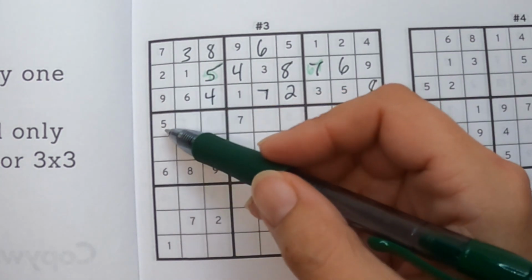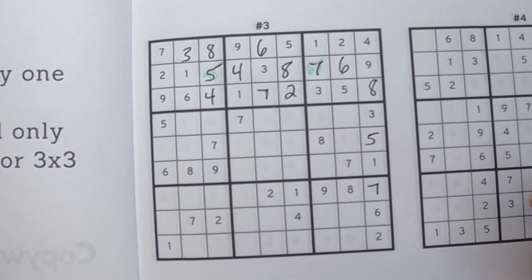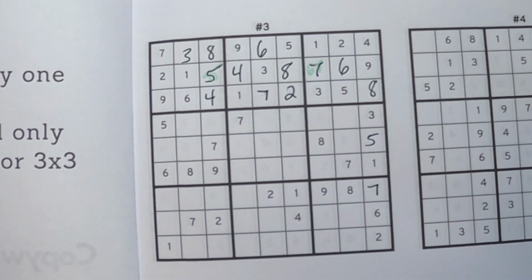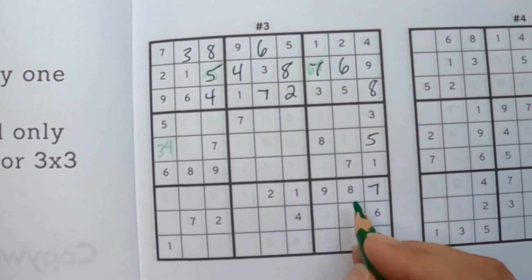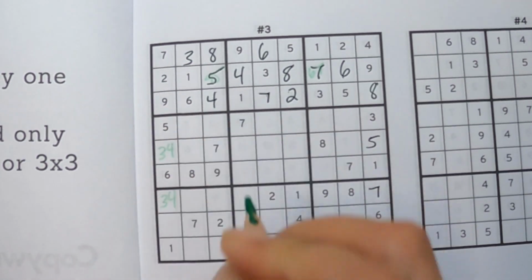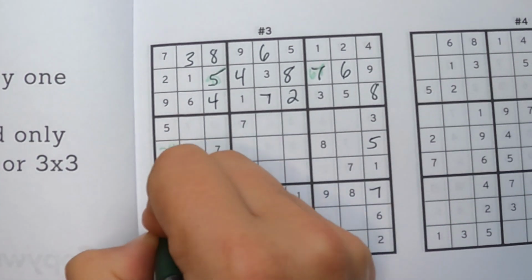For this column, we're missing 3, 4, and 8. We've got an 8 here, so 3, 4. 8 here, so 3, 4. That means that our 8 has to be here.